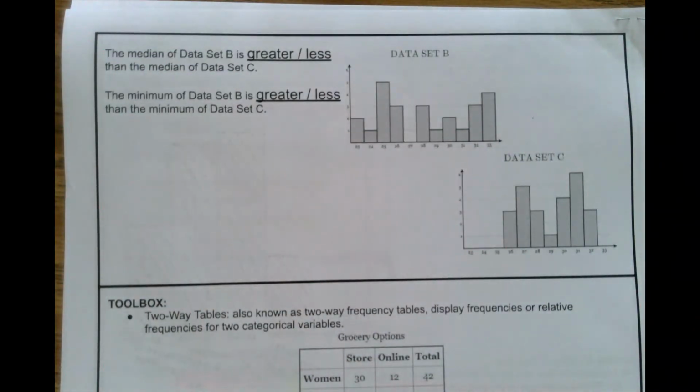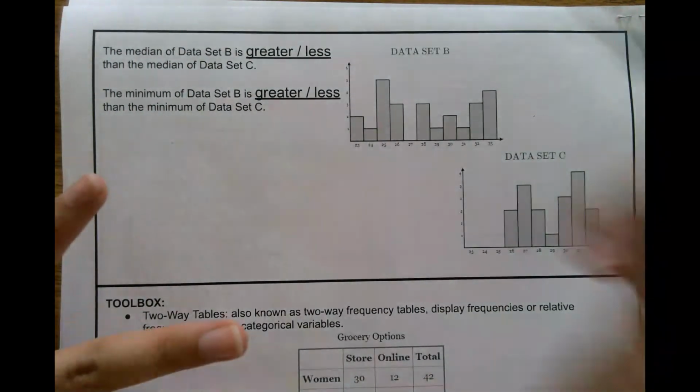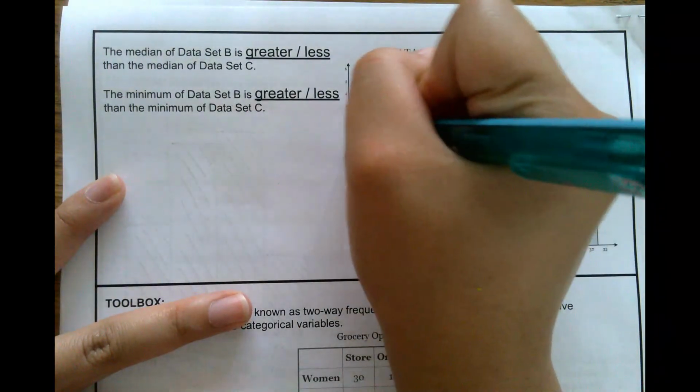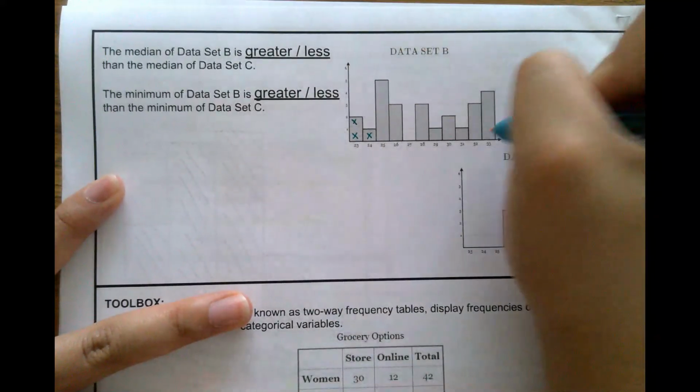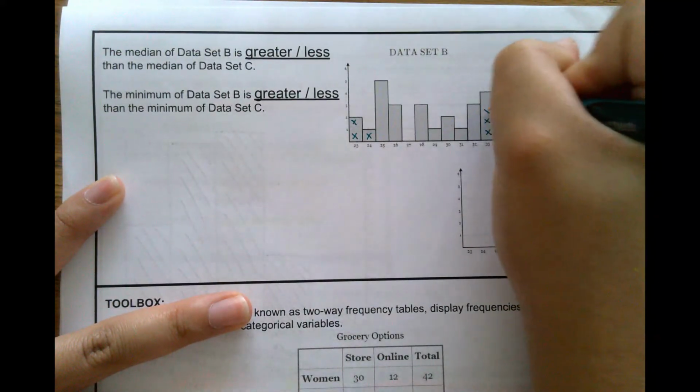Okay, let's do one more. This time using a histogram. Right. So here we're doing median. So median, we want the middle. Okay, so I'm going to start crossing things out. Okay, so here 1, 2, 3. Let's do 1, 2, 3.